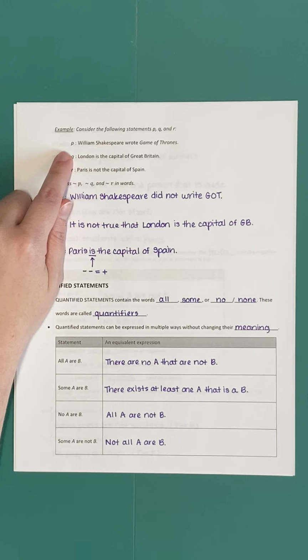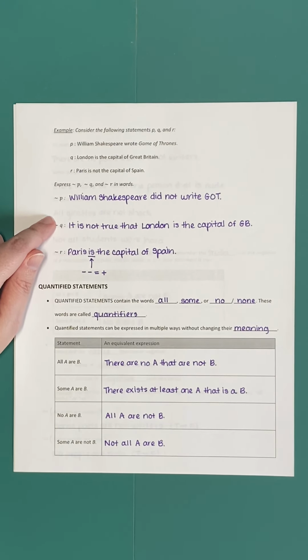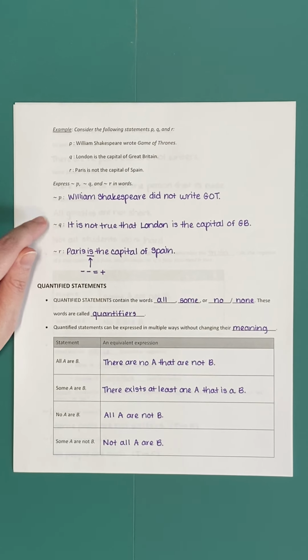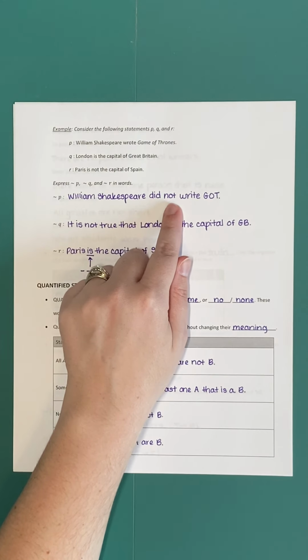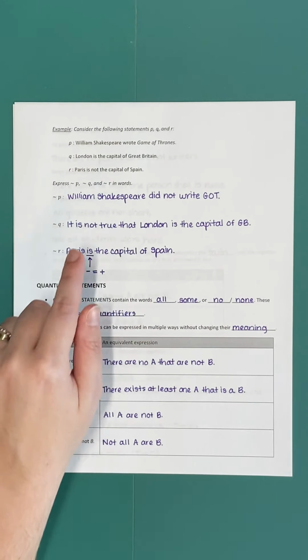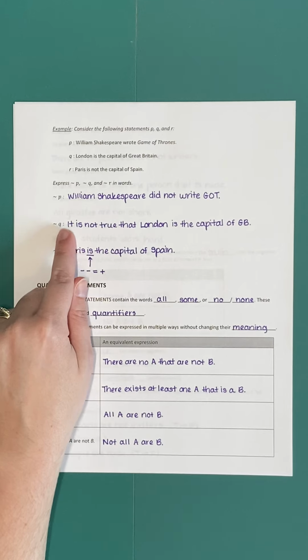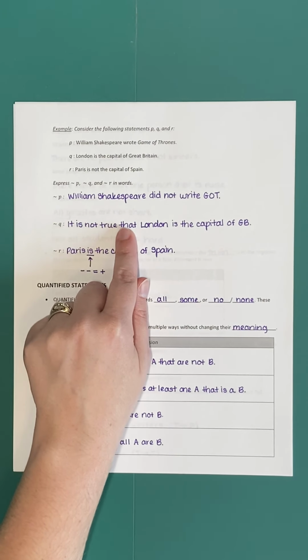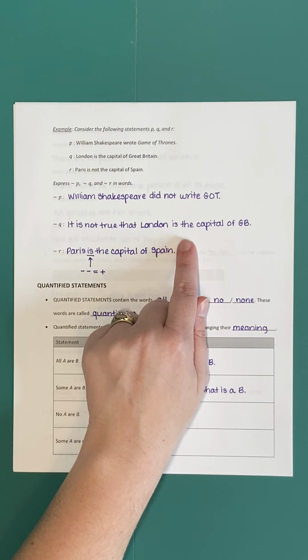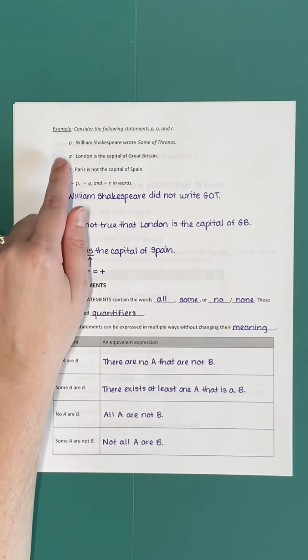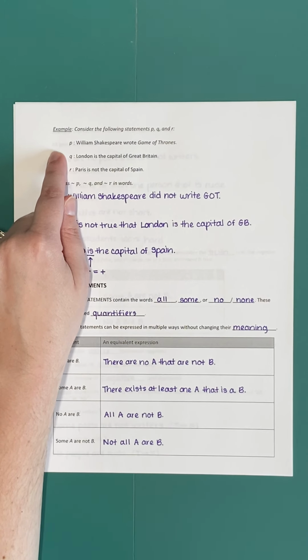Okay, next one. Q, London is the capital of Great Britain. So we want to negate that. But let's negate that one in a different way. There's a different way of saying something is no longer true. One way of taking the opposite information, besides just adding the word not, like we did right here, another way of saying that is, it is not true that, adding in that particular phrasing. It is not true that London is the capital of Great Britain. So that would express the opposite piece of information from the original statement Q.